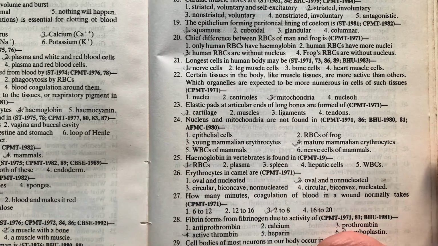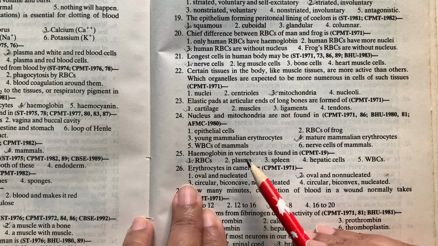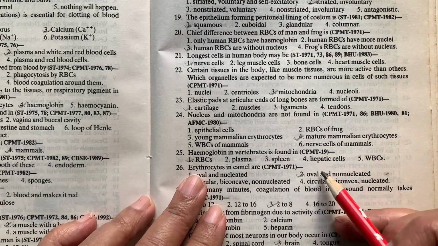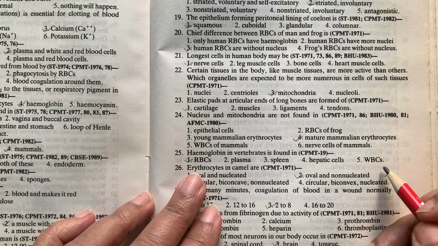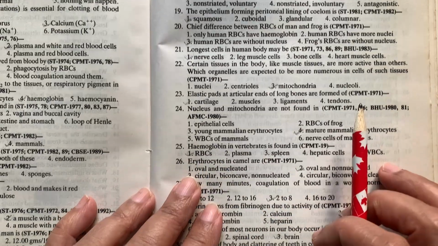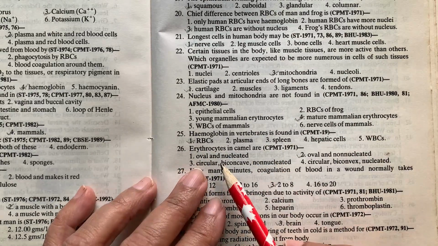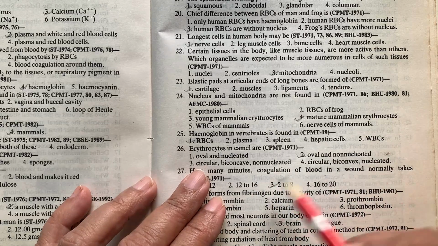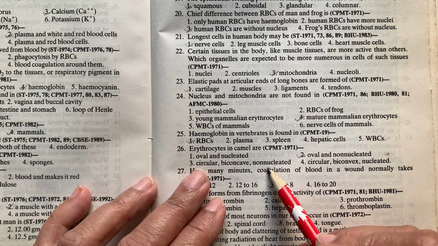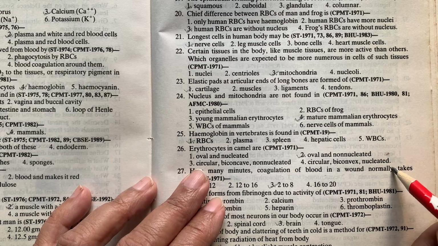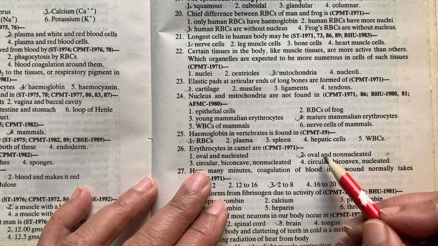Hemoglobin in vertebrates is found in RBCs, plasma, spleen, hepatic cells, WBCs. It is the RBCs. Erythrocytes in camel are oval and non-nucleated, circular, biconcave, non-nucleated, circular, biconvex, nucleated. It is oval and non-nucleated.